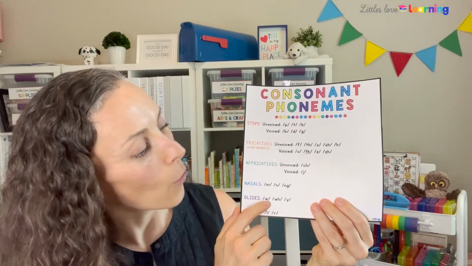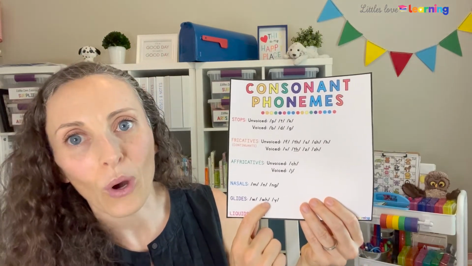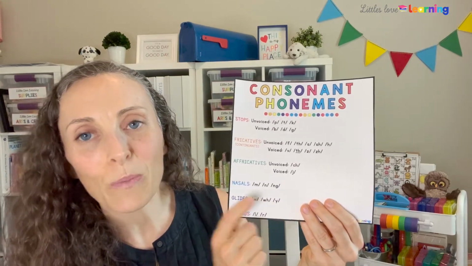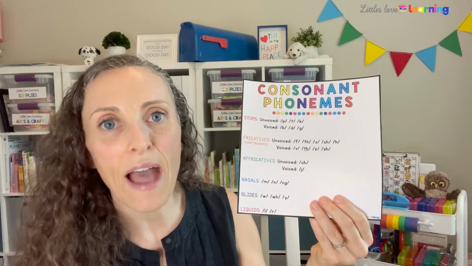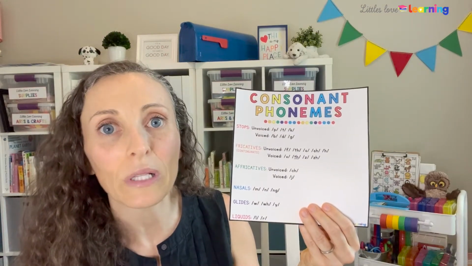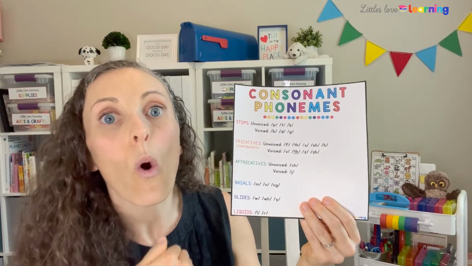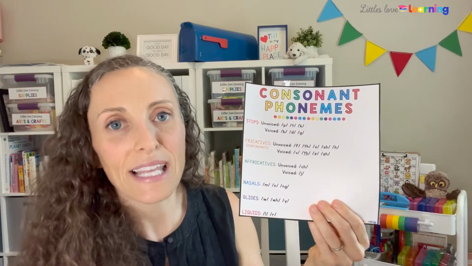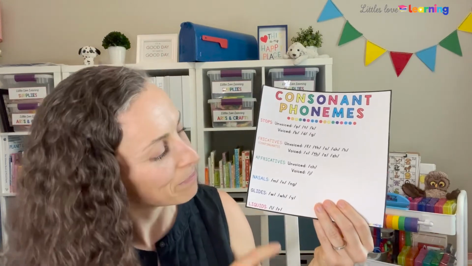We have W and we have W and Y. These are a little bit trickier because they glide right into the vowel, so you wouldn't actually hold it for a very long time if you were blending a word. For example, like water, you're not holding that W sound for a very long time, although you could.